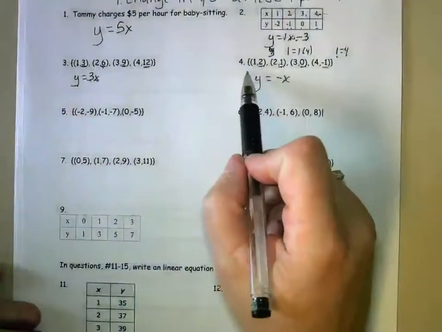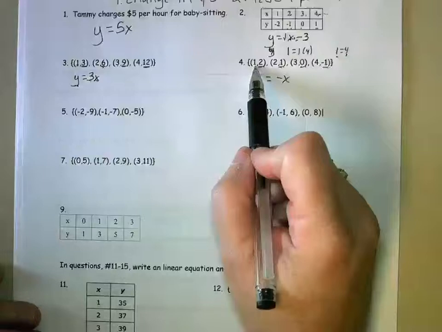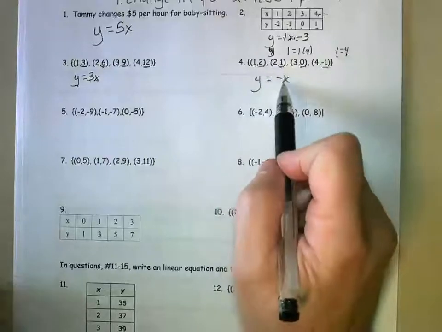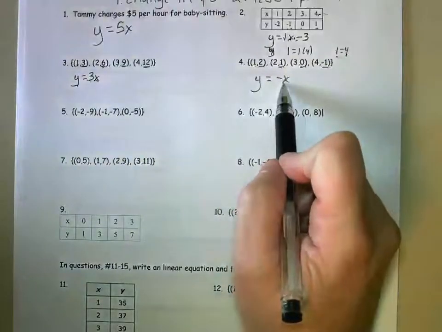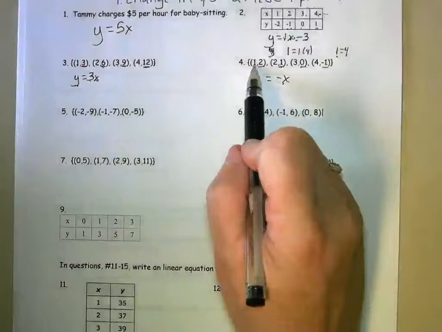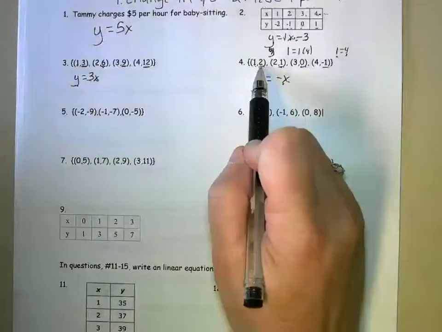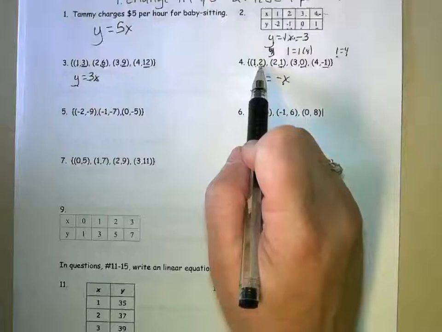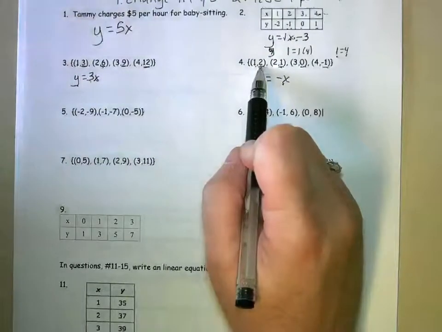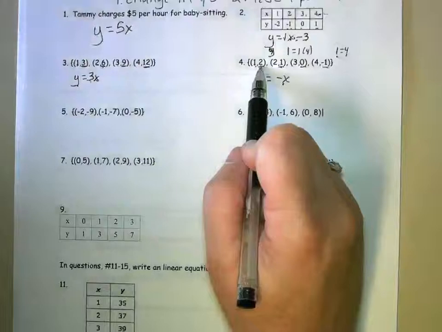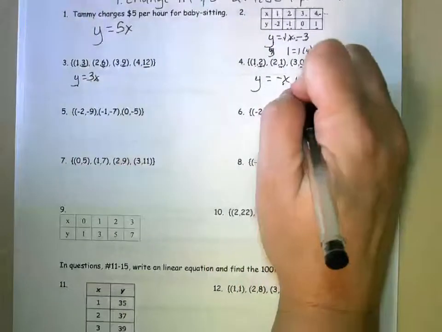Let's put the 1 in here. So that would be y equals -1. Well, if we put 1 in there and we get -1, we actually want to get a 2 back. So how do we get from -1 to 2? What we do is we add 3.